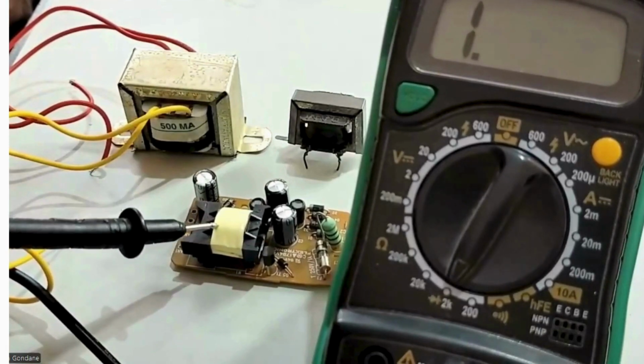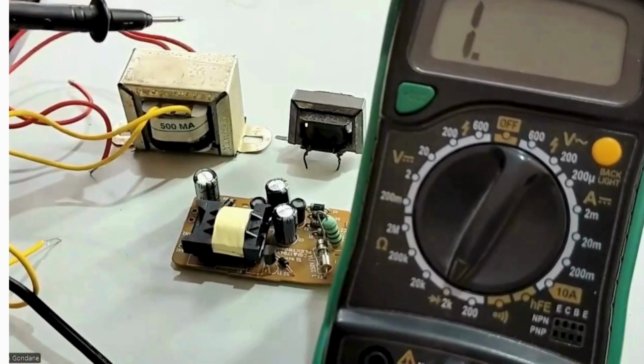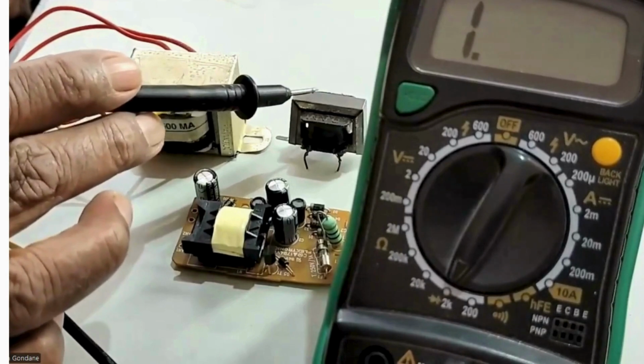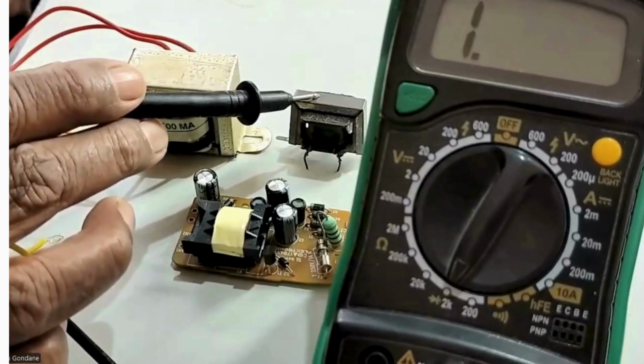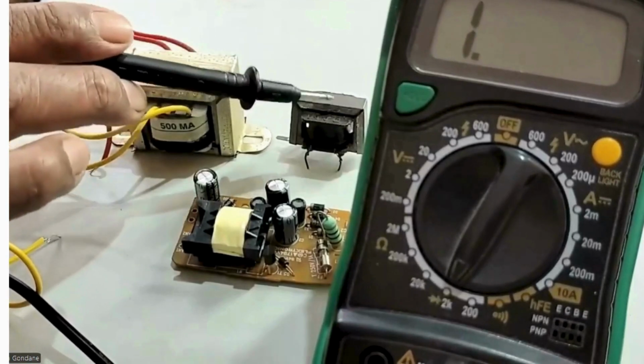This is your switch mode transformer. This is the normal transformer, that is an iron core transformer. This is also an iron core transformer, but this is used for some other place. That is for AF signal, audio amplifier circuits. They will have this type of transformer to match the primary and secondary impedance. This type of transformers are there.